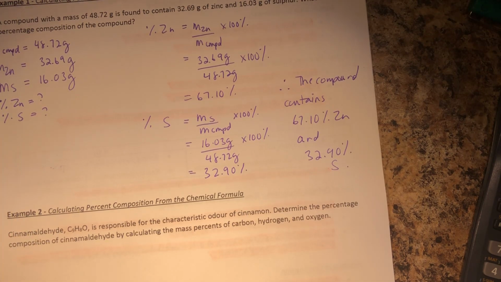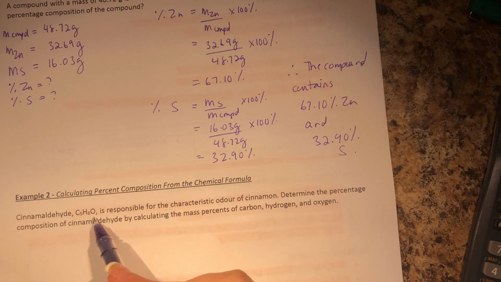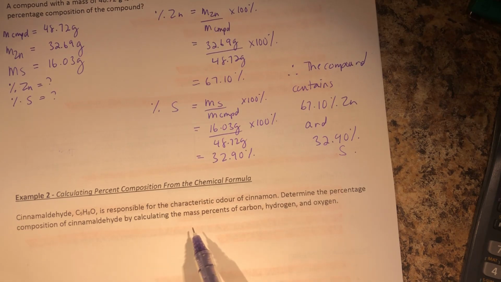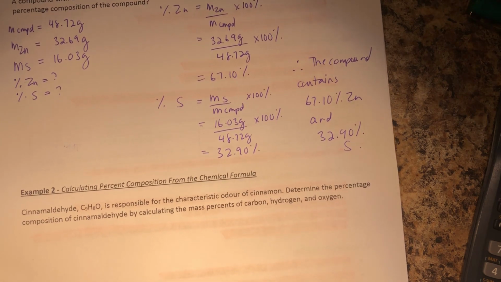Next question. Example 2 says, calculating percent composition from the chemical formula. Cinnamonaldehyde, C9H8O, is responsible for the characteristic odor of cinnamon. Determine the percentage composition of cinnamonaldehyde by calculating the mass percents of carbon, hydrogen, and oxygen. So in this case, we don't have any information except for that we know the compound. So we're going to find what percent of each element it is based on periodic table data.